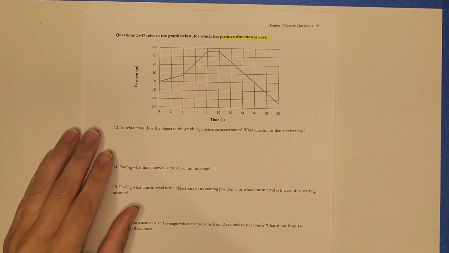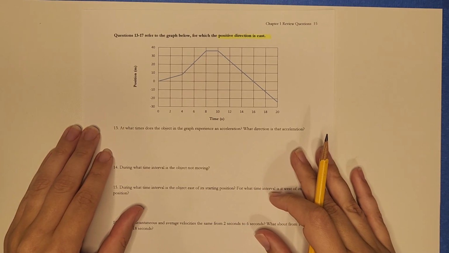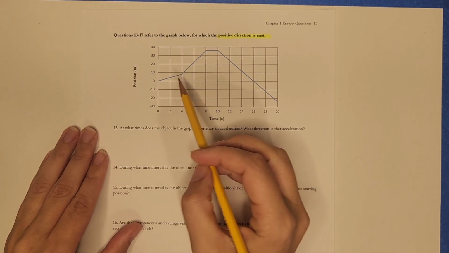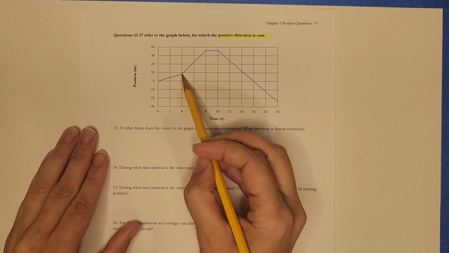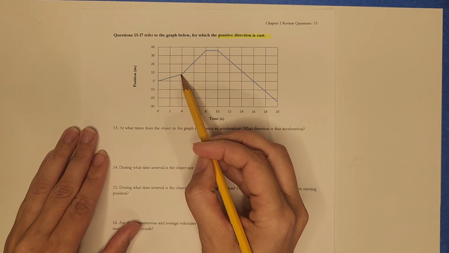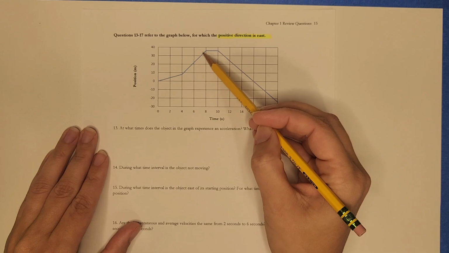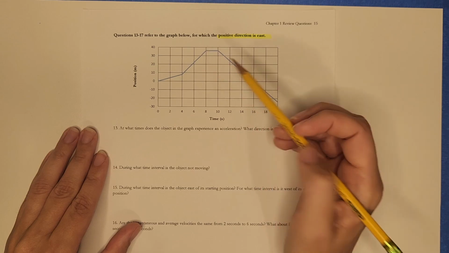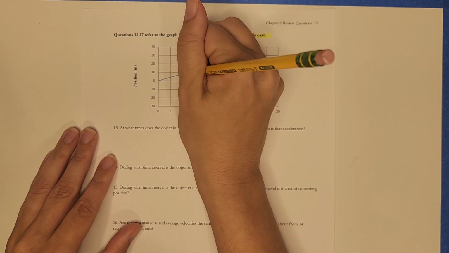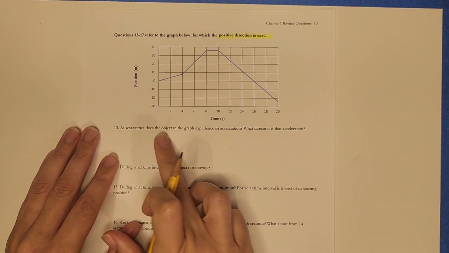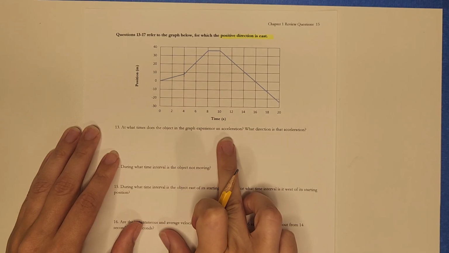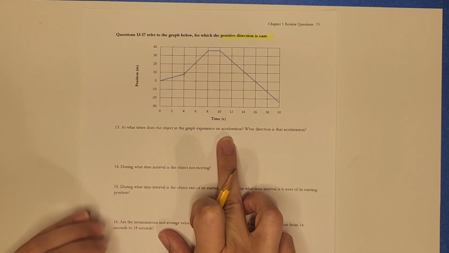Okay, so an acceleration means that the velocity changes, right? So here, this velocity is constant. It's a nice straight line. And then at 4 seconds, the velocity increases. So it's going faster east. Okay, so 4 seconds is a change in velocity, which is defined as an acceleration.